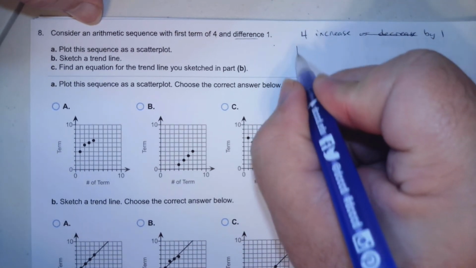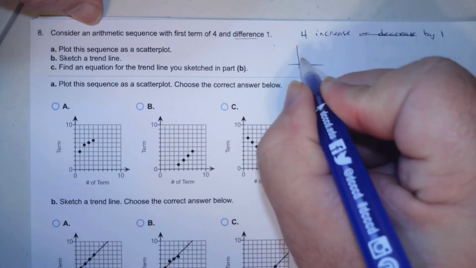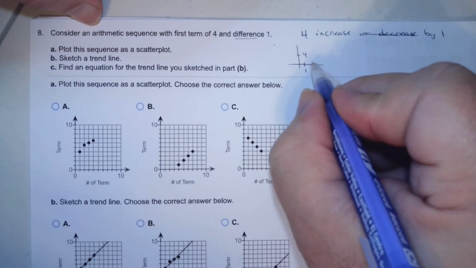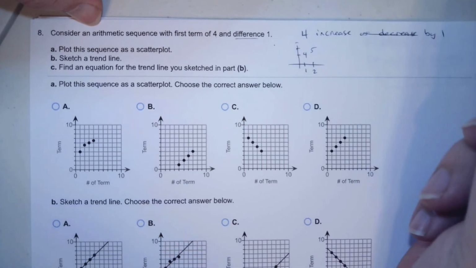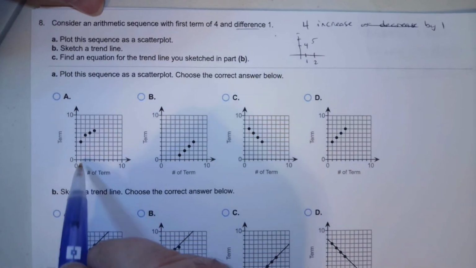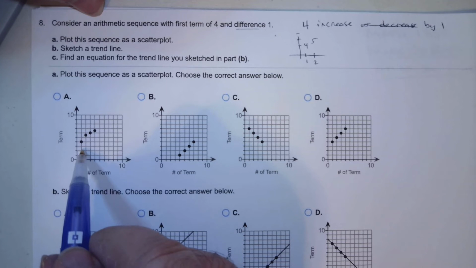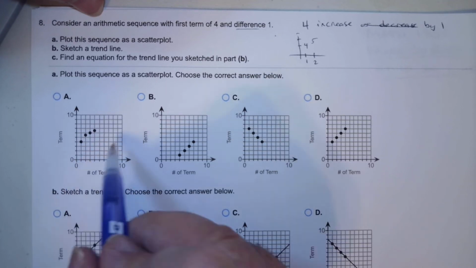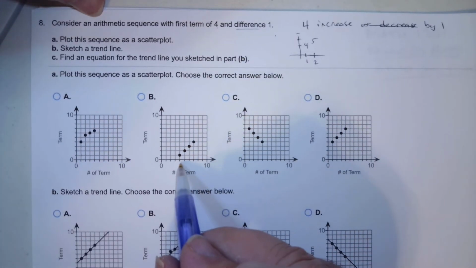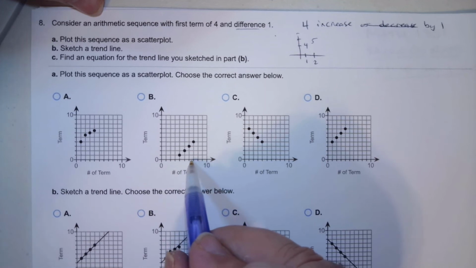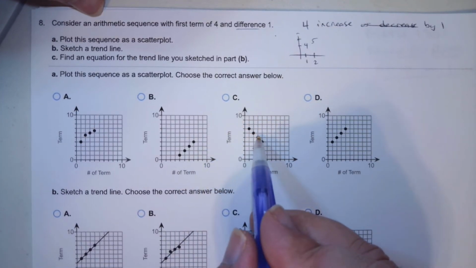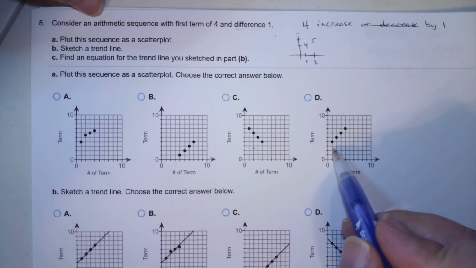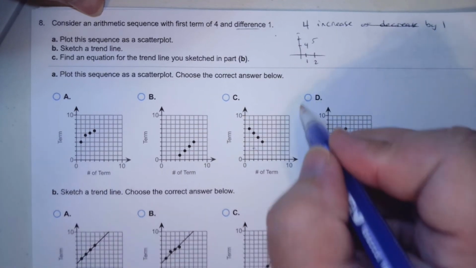So the first one, at year 1, it's 4. At year 2, it's 5. It's increasing by 1. So let's see. Here's 1, 2, 3, 4. This, nope, that's not it. This one starts off way too far down. That's not it. This one goes down, wrong direction. 1, 2, 3, 4, 5, 6. So it's D.